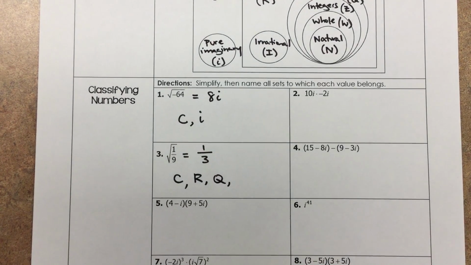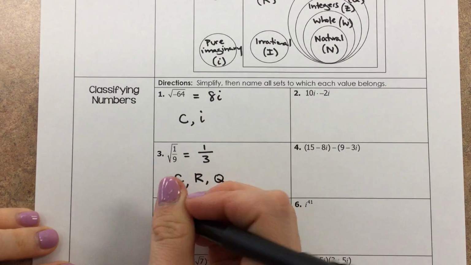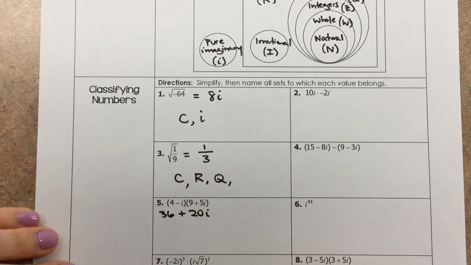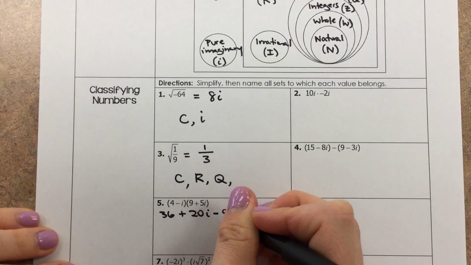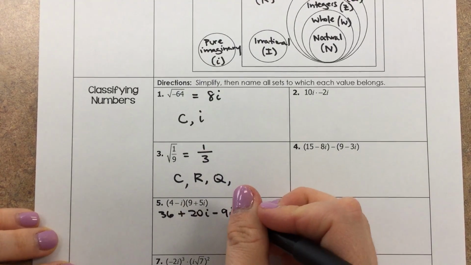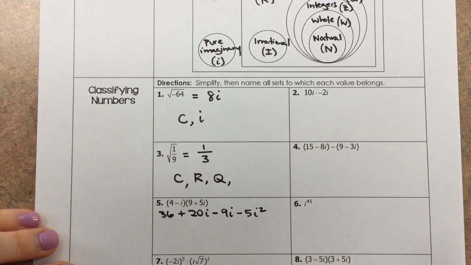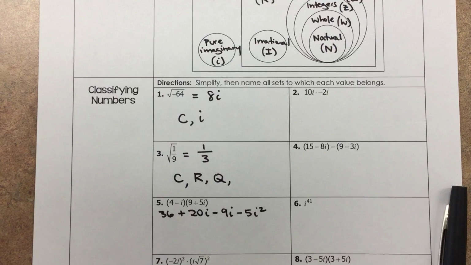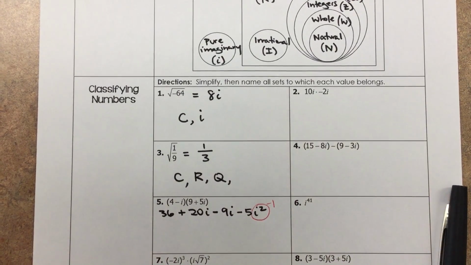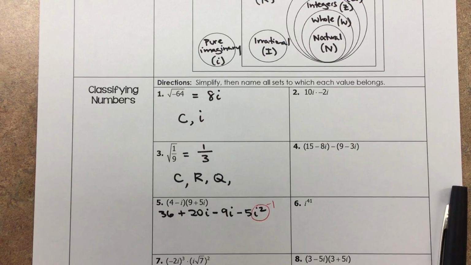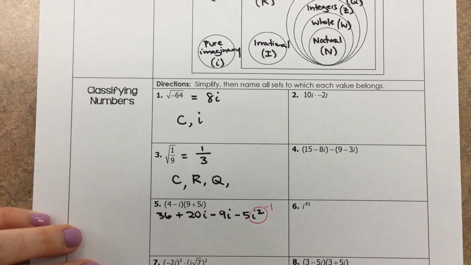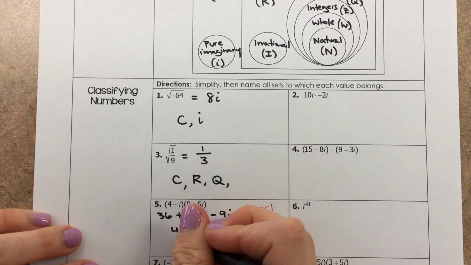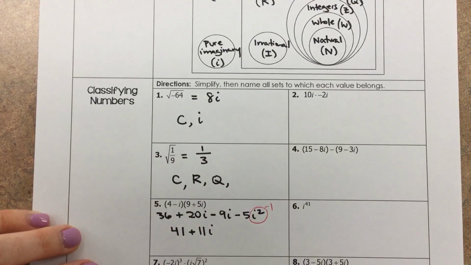Next, number 5, we're going to simplify this, which means we FOIL it out. So FOIL: 4 times 9 is 36. Outside, 4 times 5I is 20I. Inside, negative I times 9. And last, negative I times 5I would be a negative 5I squared. Just like we saw in the last couple lessons, every time you come across an I squared, you replace it with a negative 1. So combining like terms, we have 36 minus a negative 5, so 36 plus 5 would be 41. And then 20I minus 9I would be 11I. So this is what it simplifies to.